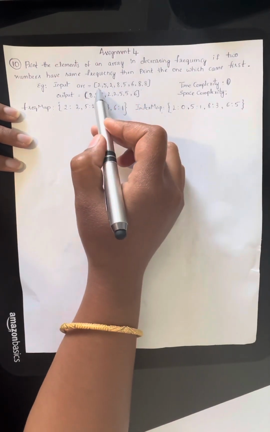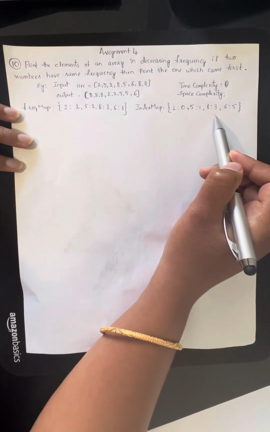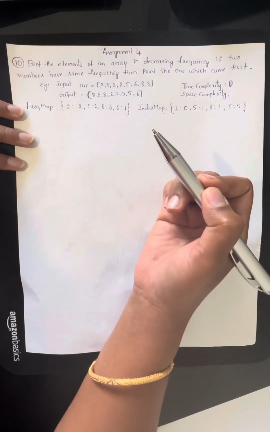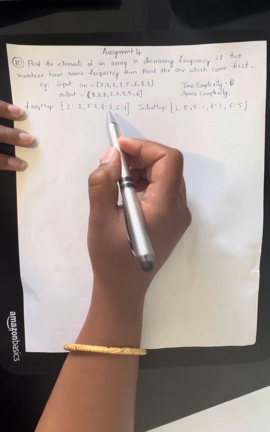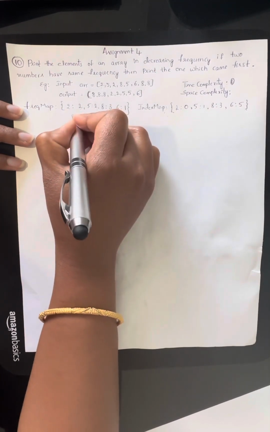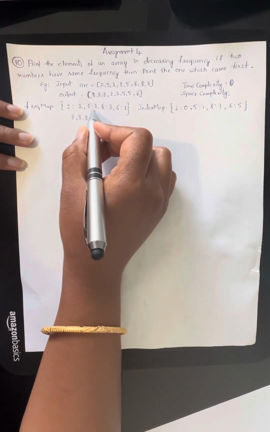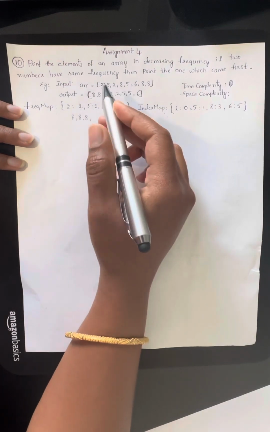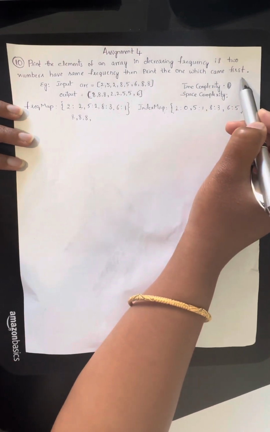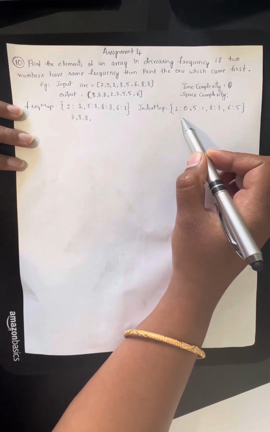Then we sort this array depending on the frequency and also using this index map. First we check the frequency, and whichever has the larger frequency will come first. Here we have 8 with a frequency of 3, so we get 8 three times in the result array. Then we have 2 and 5 with the same frequency. As they said, if we have two numbers with the same frequency, then we need to print the one which came first. So we use the index map to determine which element came first.